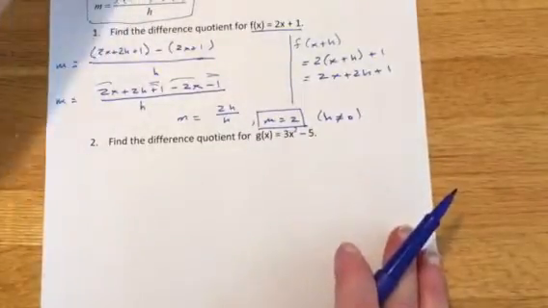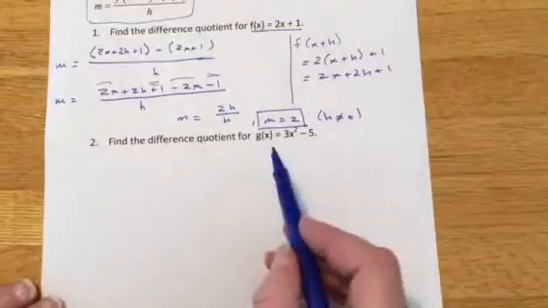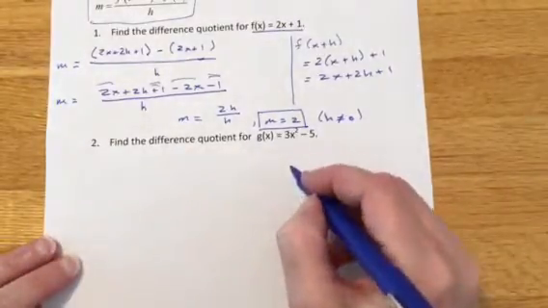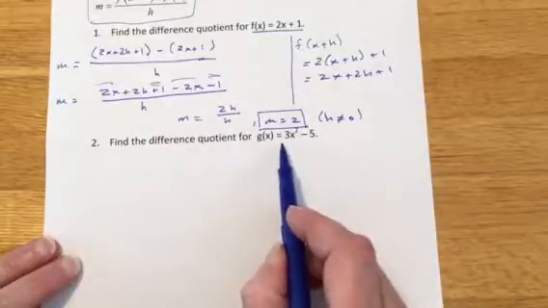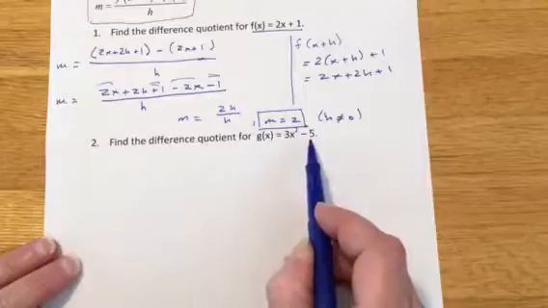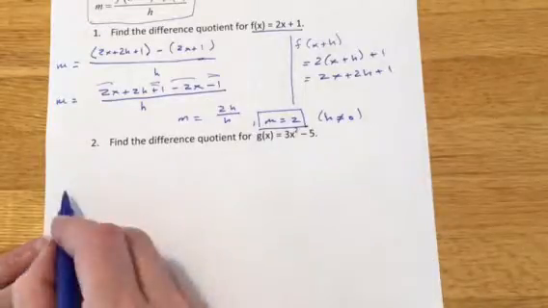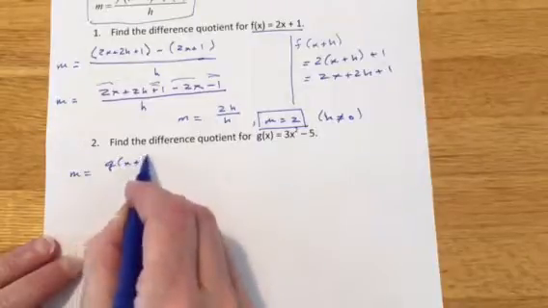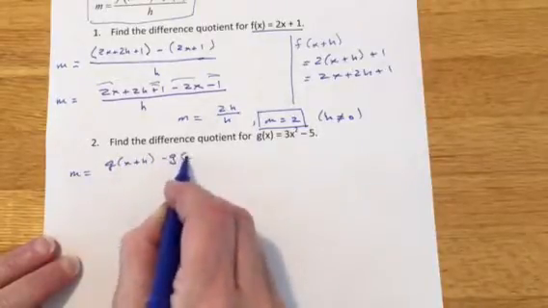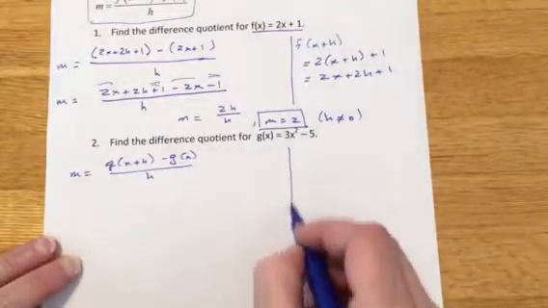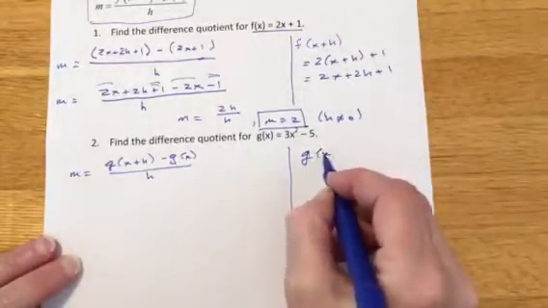This is a little bit more complicated because we have this 3x squared minus 5. But again, keep in mind, try to say it in words. What does our g function do? It takes the input, squares it, multiplies it by 3, and then subtracts 5. Okay. So again, we're asked to make this calculation, the difference quotient. So we're going to take g of x plus h minus g of x all over h. Okay. Most of that's straightforward. Again, I'm just going to work out this g of x plus h off to the side.